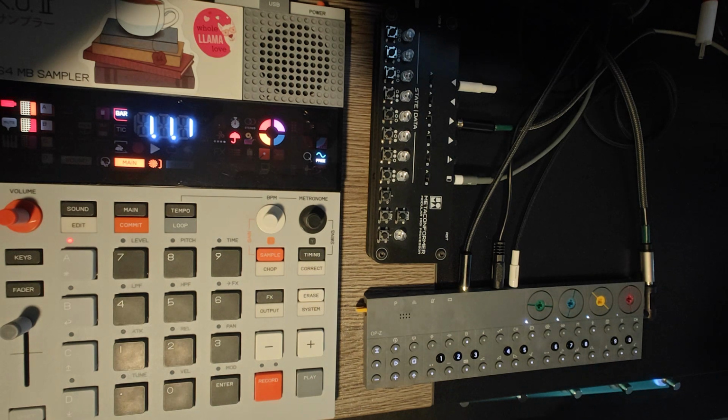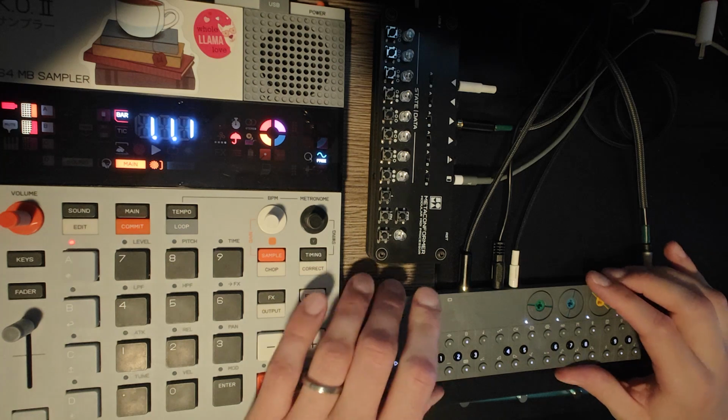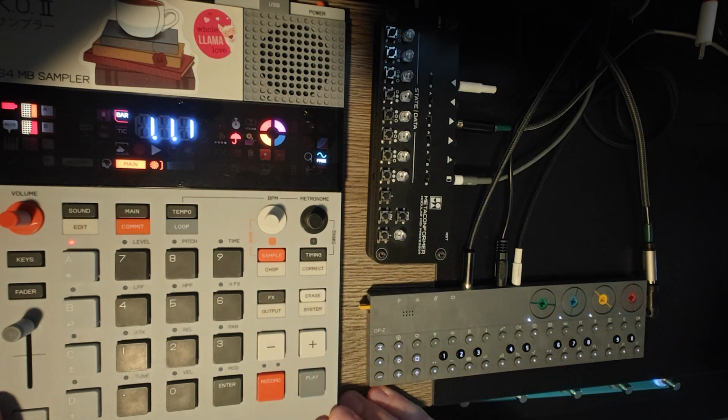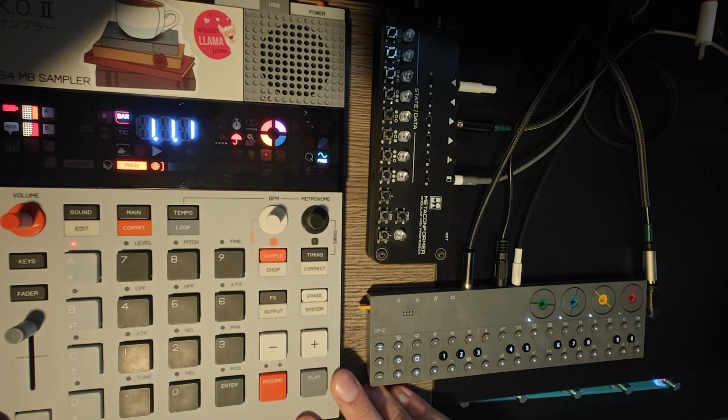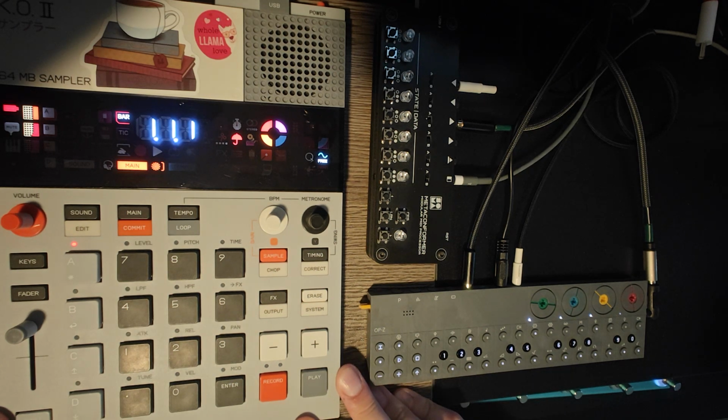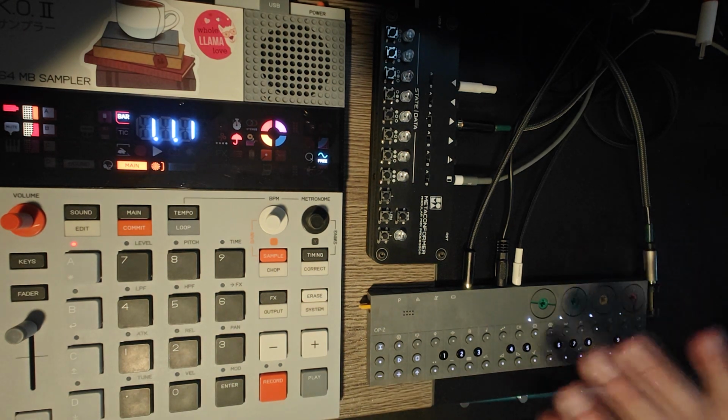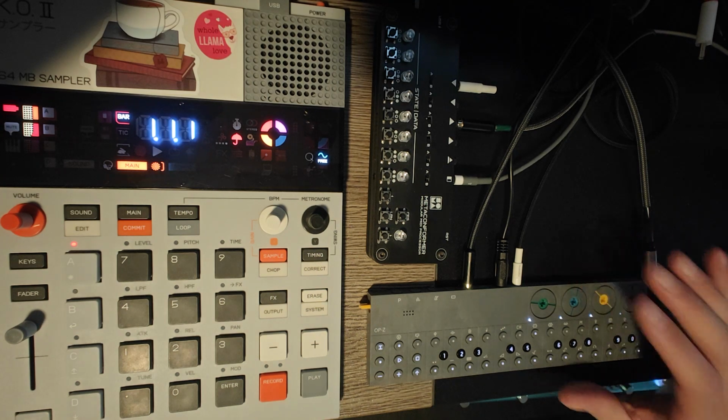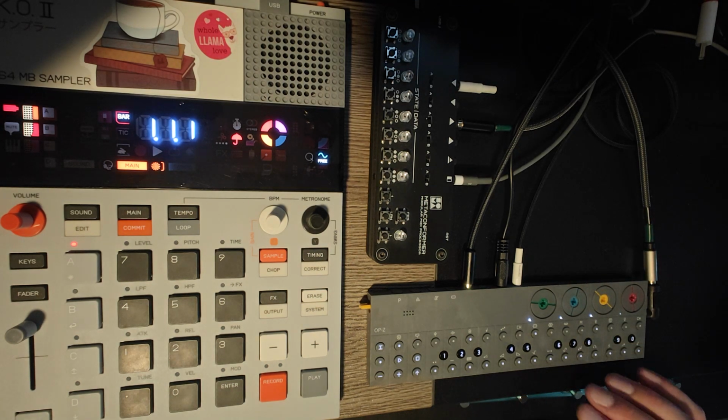Hey everyone, today I want to talk about how I've been using the KO2 to sequence the OPZ. So this is another video more about using the KO2 as a composer and as a controller. And I've just found that to be really helpful because with the OPZ, if you want to do a pattern that's longer than 8 bars, you're going to run into issues with polyphony and with the OPZ being able to record those notes accurately. So I've found the KO2 doesn't have those issues.